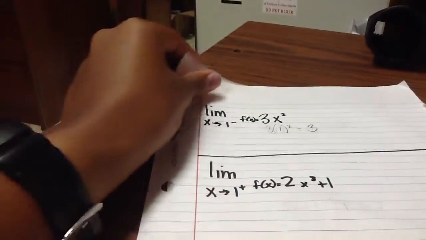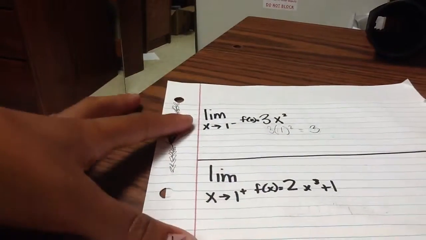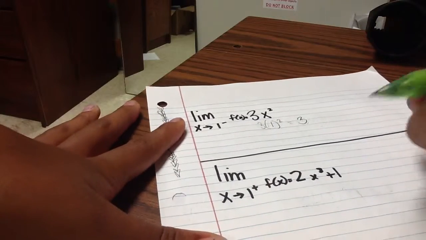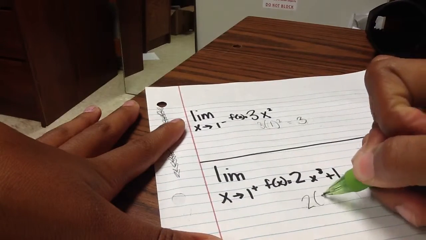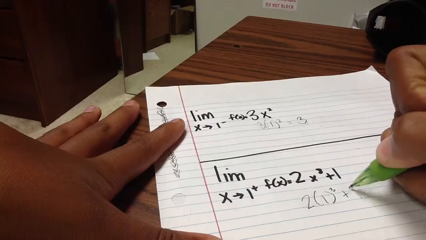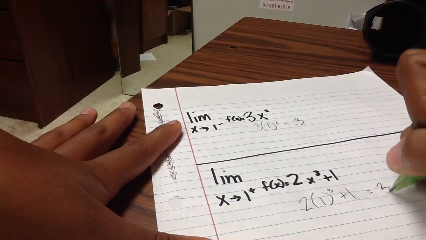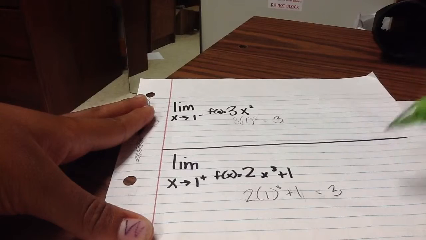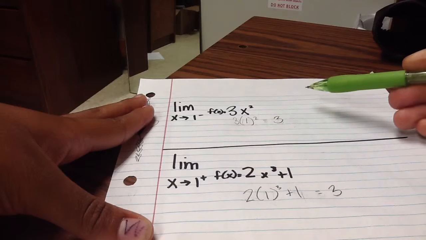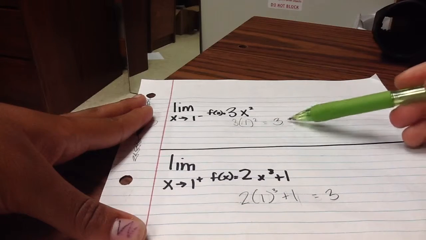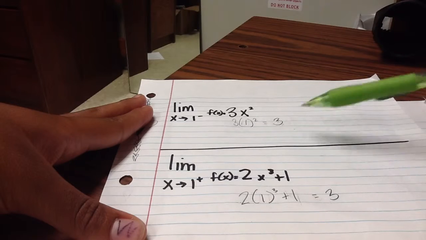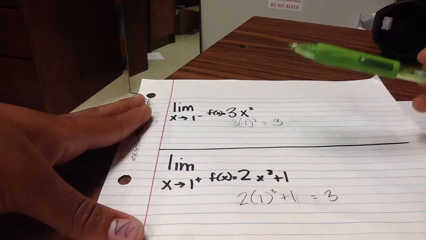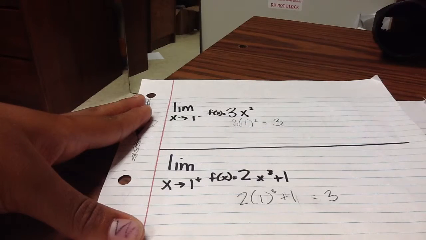And we're going to do the same thing for the limit as x approaches 1 from the right. So wherever we see x, we plug in 1, and that also equals 3. So now we have these two functions. We found the limit for them at x equals 1, and because both y values are equal, we know that our function does have a limit at x equals 1.